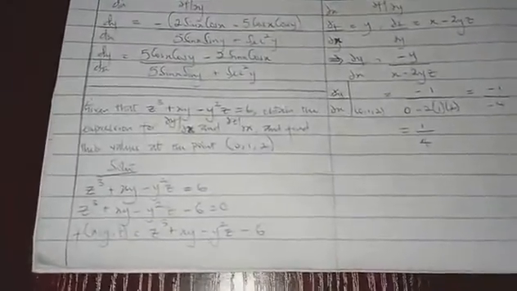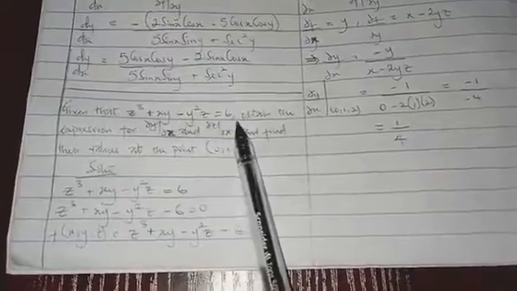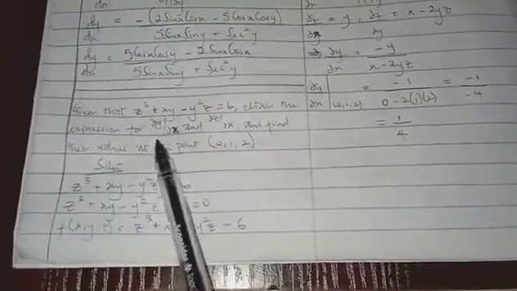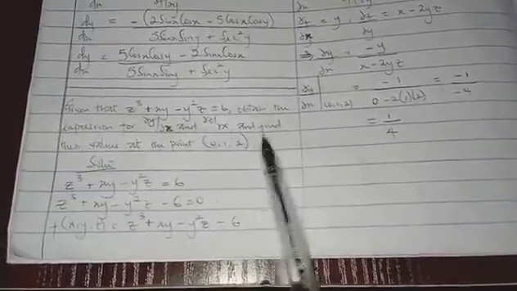The next question is, given that z raised to power 3 plus xy minus y squared z is equal to 6, obtain the expression for partial y over partial x and partial z over partial x, and find their values at the point x.